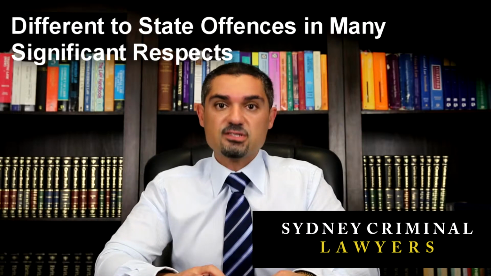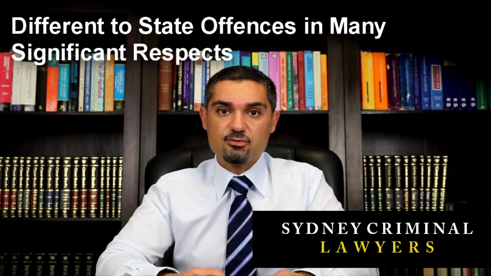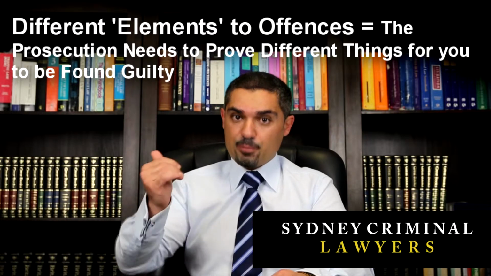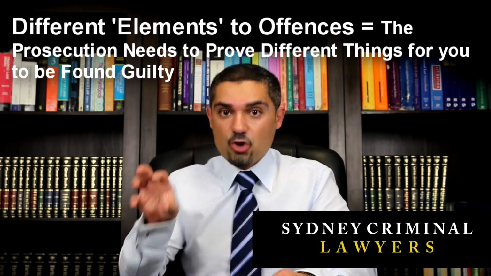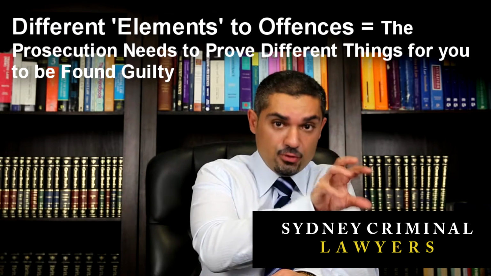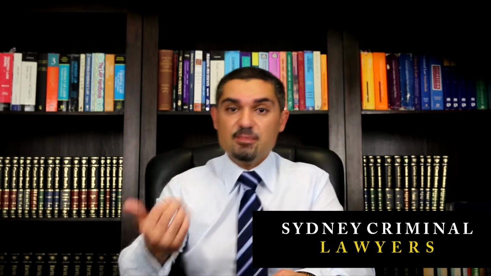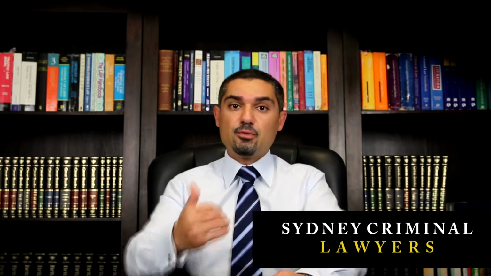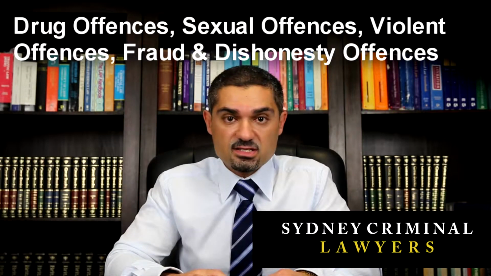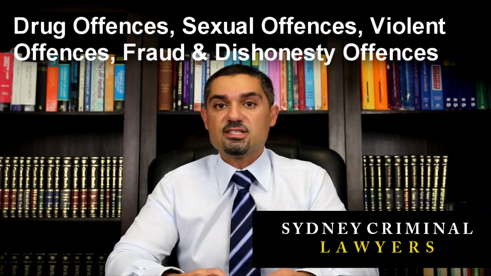Commonwealth cases are different to state offences in many significant respects. For example, the different elements or ingredients that are required to be proved by the prosecution in Commonwealth offences may be quite different from those that need to be proved in state offences, even similar state offences. And this applies to a range of offences, including drug offences, sexual offences, violent offences, fraud and dishonesty offences.